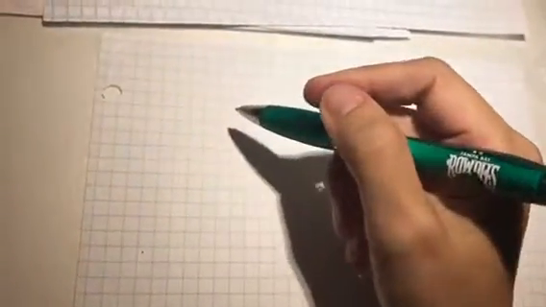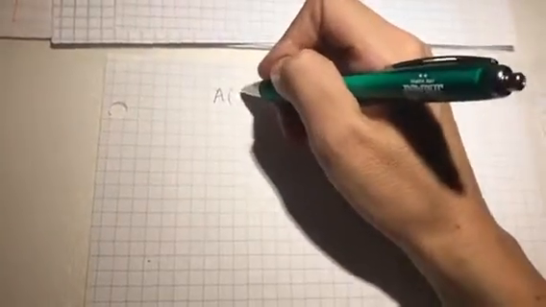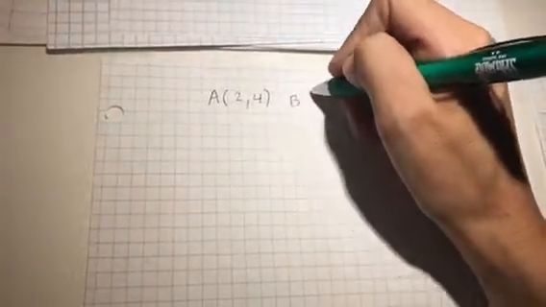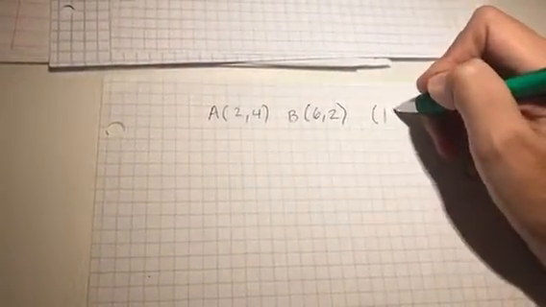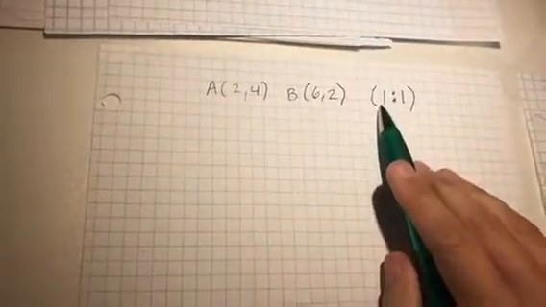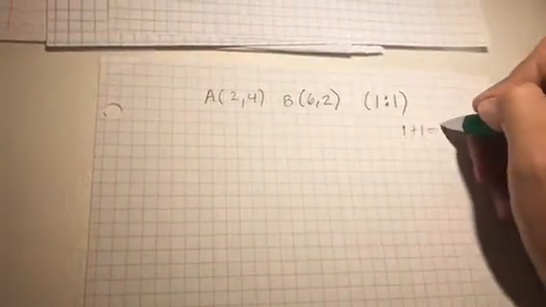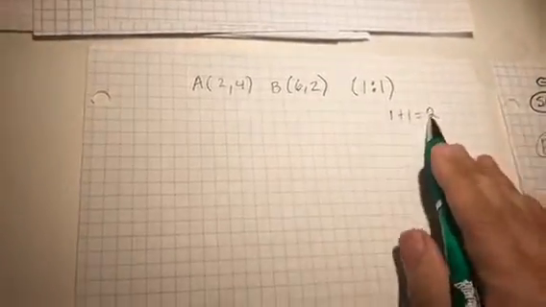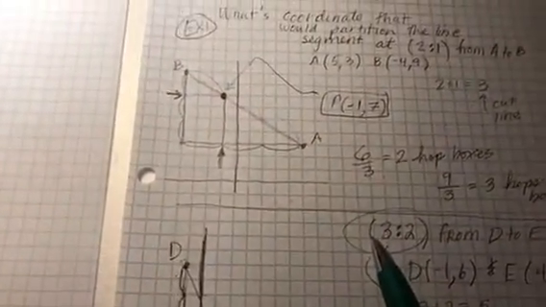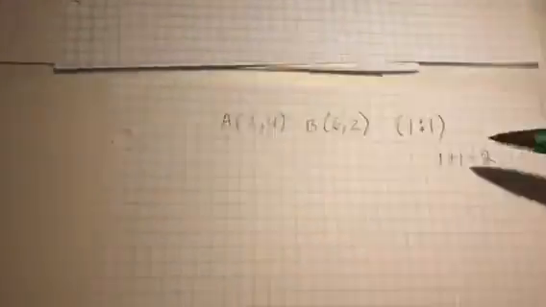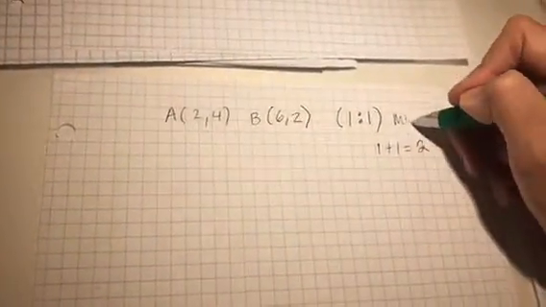Let's do another one. Let me adjust my light so you can see this. Okay, so the next question says, what if you had a point A, 2, 4, and B, 6, 2, and what if they said the partition 1 to 1? Well, this is kind of interesting. I'm going to add that up. 1 plus 1 is 2. So they want me to cut it in 2 equal pieces. But notice this is an even proportion. Instead of back here on 3 to 2 or 2 to 1, this is actually the same thing as the midpoint.